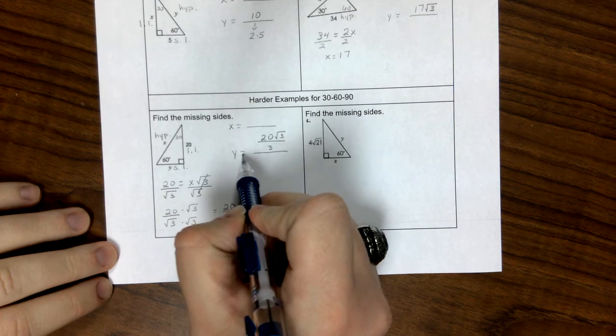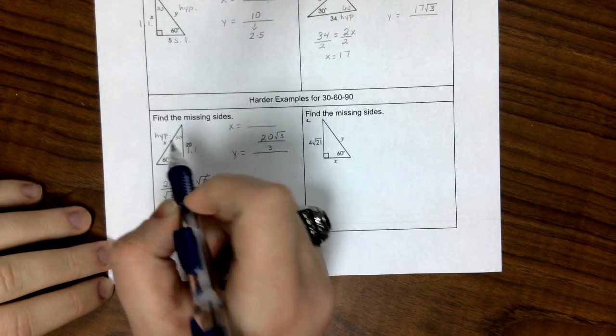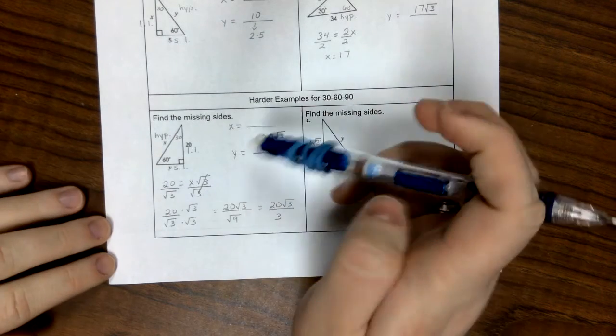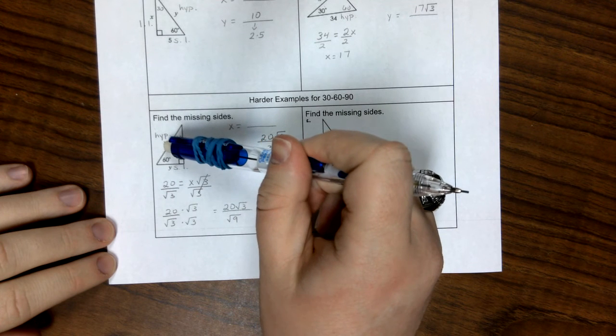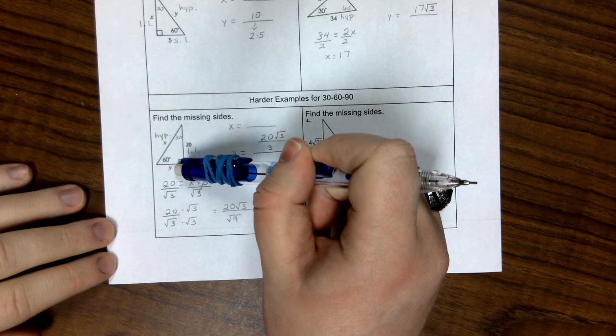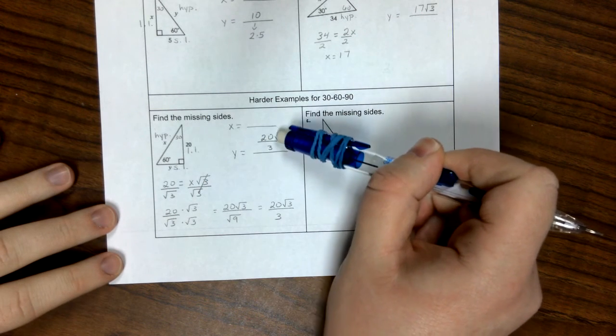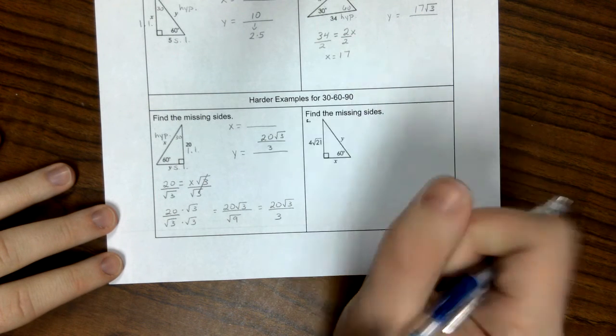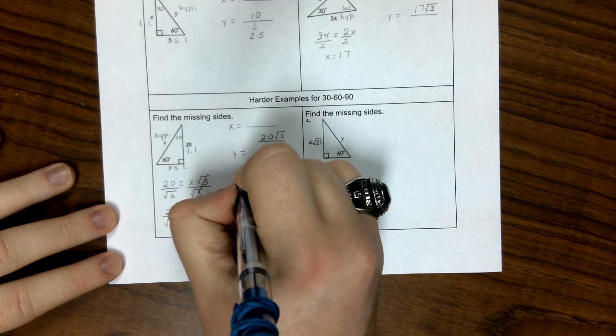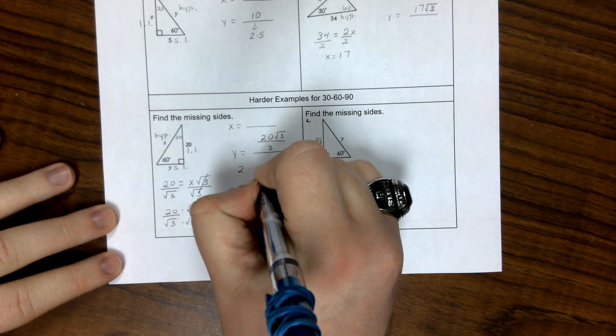Now that we have the short leg, we can get the hypotenuse. Remember, to get the hypotenuse, we have to take the short leg and multiply it by 2. I have to multiply this garbage by 2. Let me show you what that looks like. It's 2 times this mess.